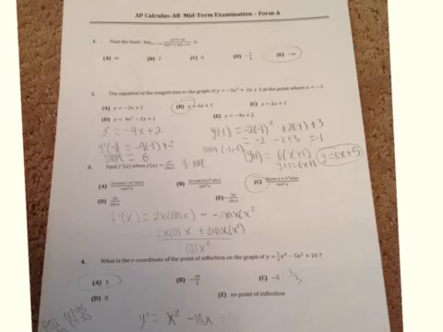Okay, so this is the review for number 4. And the first problem says find the limit as x approaches infinity of 5x cubed plus 18 over 20x squared plus 10x plus 9. So this one, all you're going to do is compare the top to the bottom.